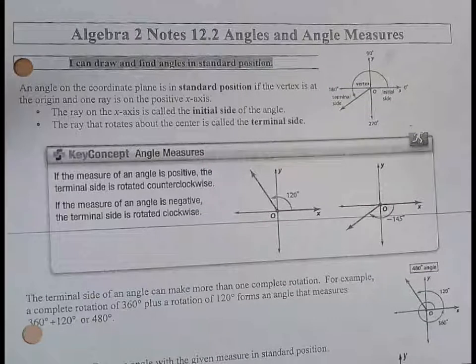And 12.2 is just one day for the lesson. It's on being able to draw and find angles that are in standard position, so understanding what that means and being able to draw those or identify what an angle would be, along with identifying what are called coterminal angles. And then the second part of it is being able to convert between degree measures and radian measures for angles.